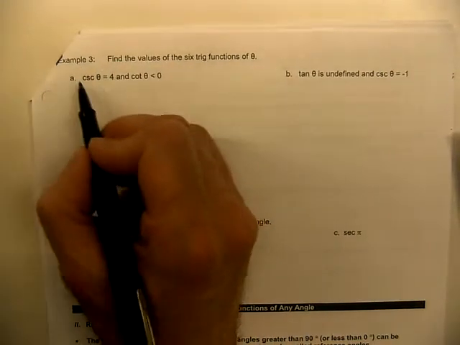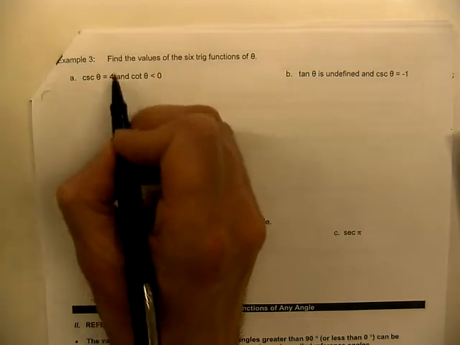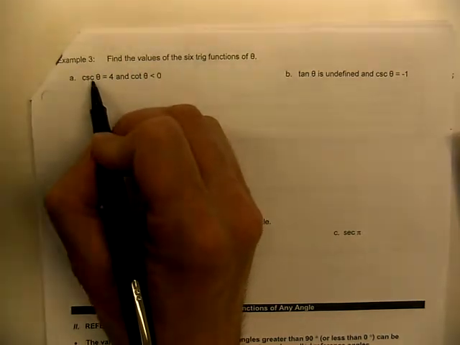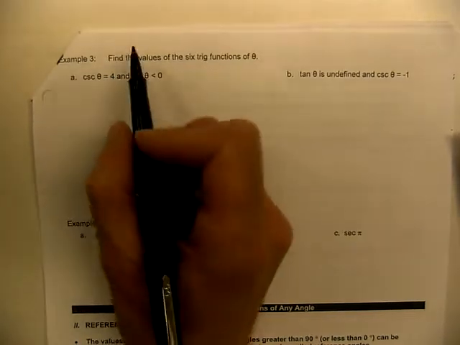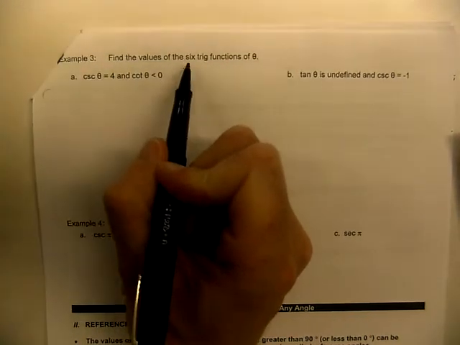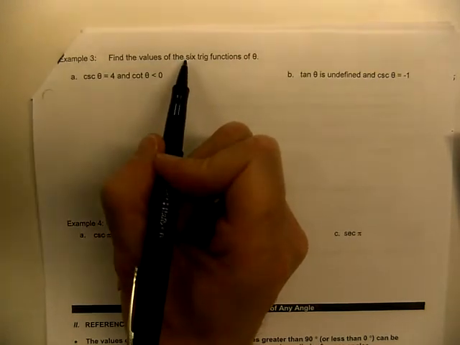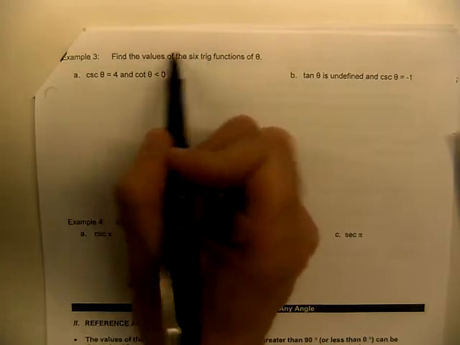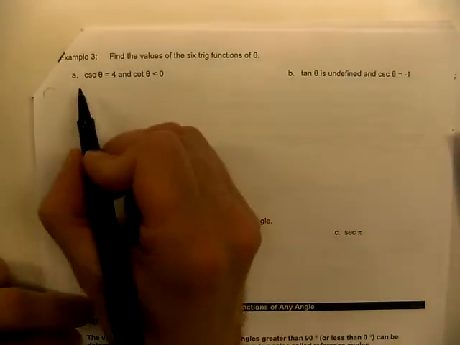Notice that they don't give us a coordinate point. They give us a pair of trig functions to identify what quadrant we're in. And they want us to find the values of all 6 trig functions, which means we need a right triangle so that we can identify the ratio of sides on that triangle. So where does our triangle belong? So let's look at our clues.